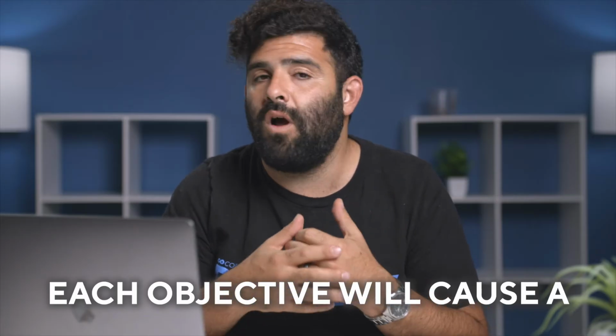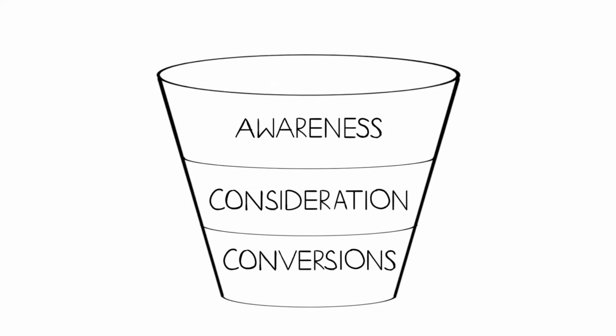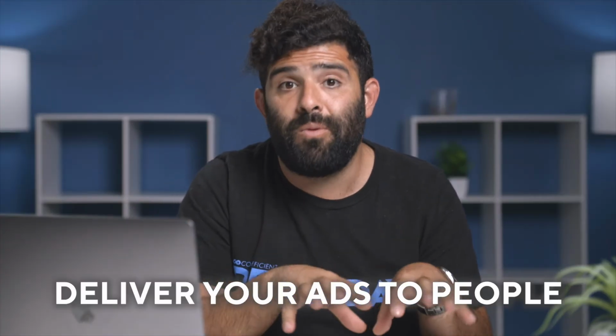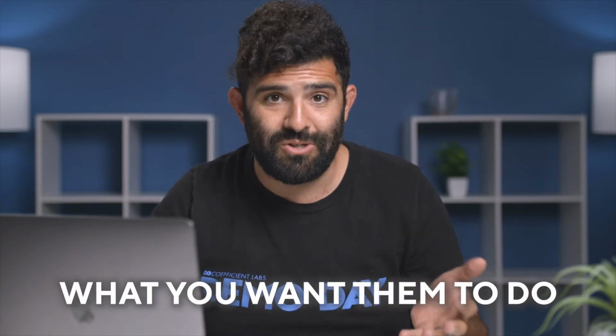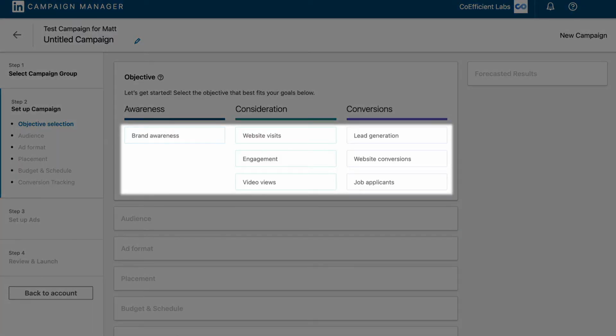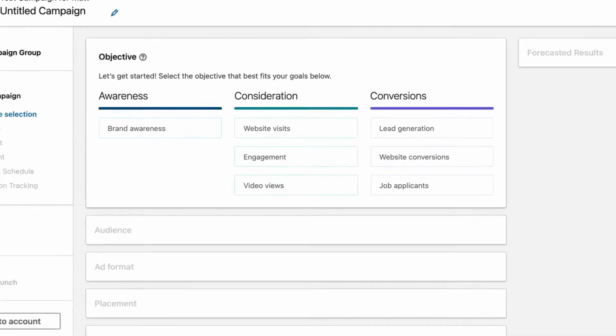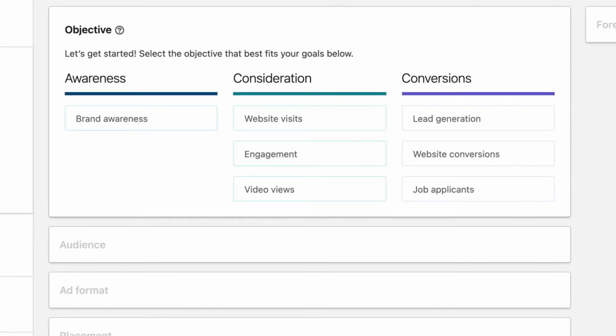Each of these objectives will cause a different outcome for your ad campaign, and each is used in completely different situations. But ultimately, the objective will tell LinkedIn what part of the funnel you're trying to focus on, which in turn will allow LinkedIn to deliver your ads to people that are most likely to do what you want them to do. And when I say choose an objective area, I simply mean to choose any of these boxes within the objective area. Once you click on it one time, you'll see that it actually takes over your entire campaign.